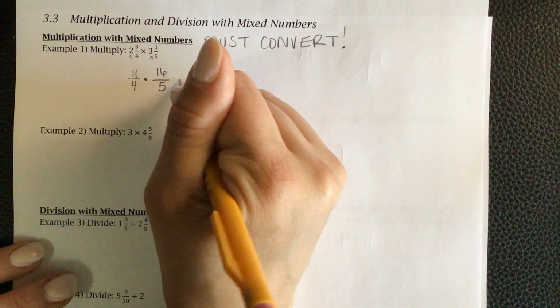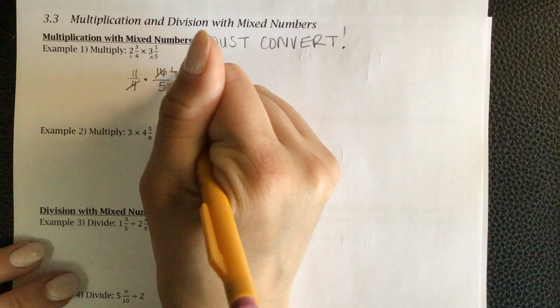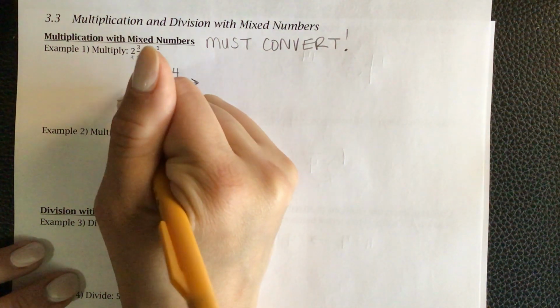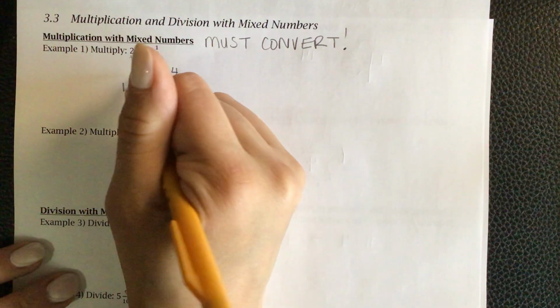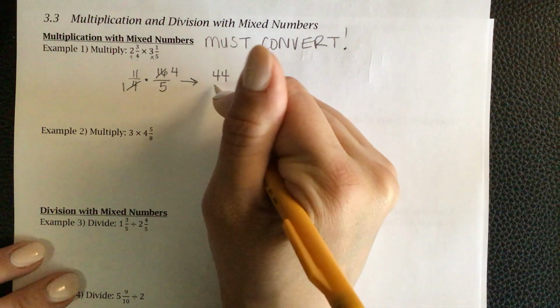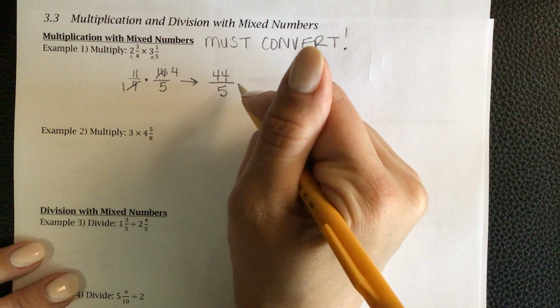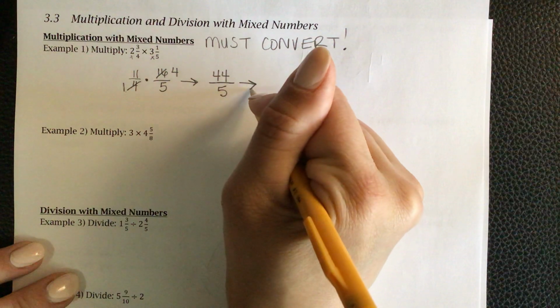You're going to want to cross cancel. 4 goes into 16 4 times. 4 divided by 4 is 1. 11 times 4 is 44, and 1 times 5 is 5. In this case, since we learned in 3.2 we can make these mixed numbers, you must simplify it.